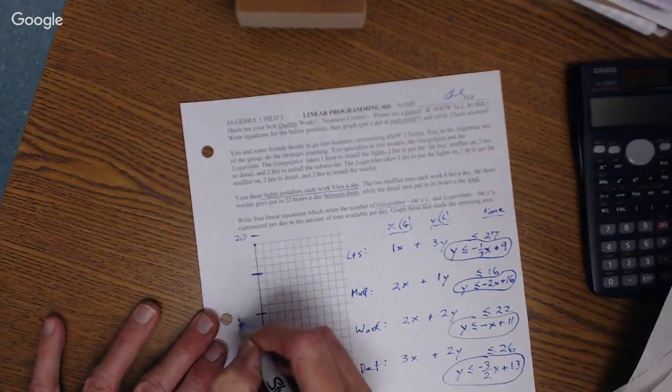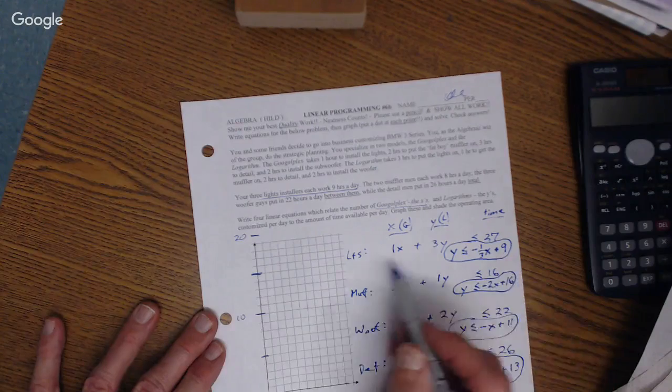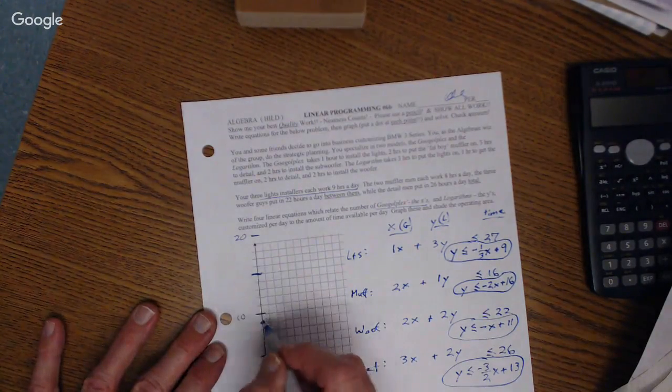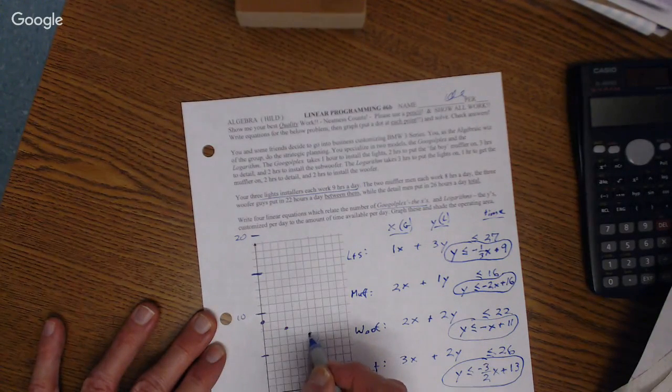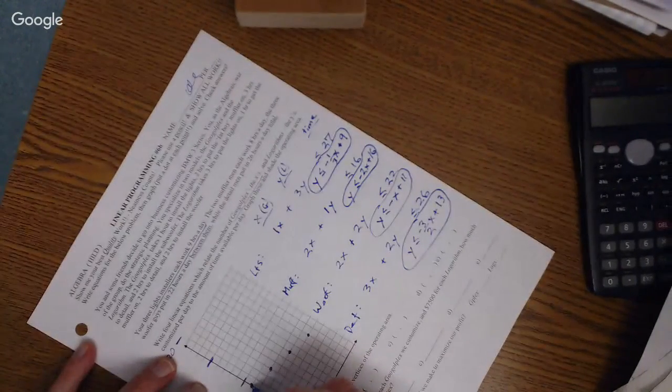Okay? And now, negative 1/3 x plus 9 is the lights equation. So I start at 9 on the y-axis, go down 1 and over 3, and put a dot at each vertex, each point. Down 1, over 3. So the lights equation looks like this.